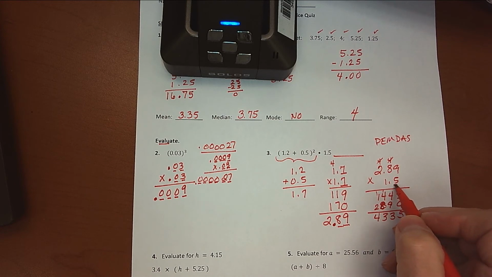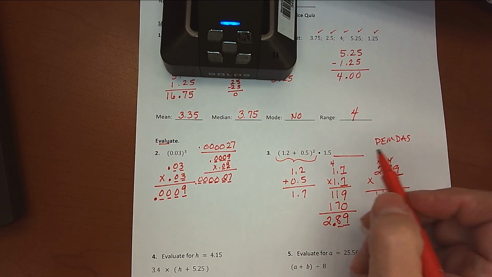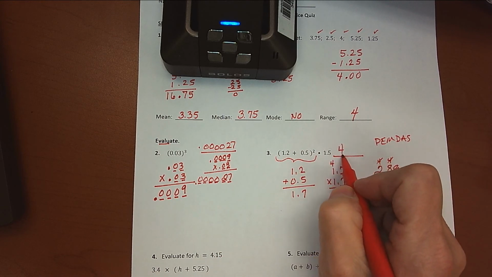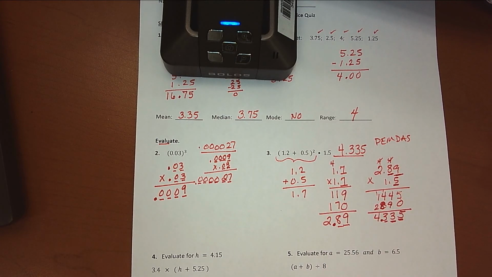Now we place the decimal point. 1, 2, 3 spaces behind the decimal point in the problem. 1, 2, 3 spaces behind the decimal point in the answer. So my overall answer after I've done all of these operations is 4 and 335 thousandths. Alrighty, that's problems 2 and 3 on your quiz, your practice quiz.